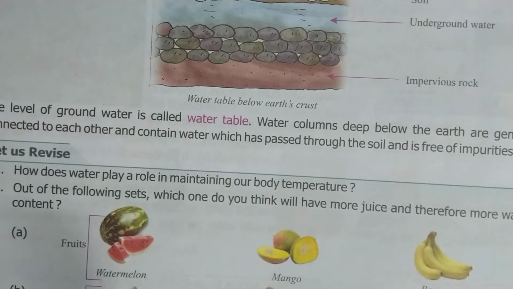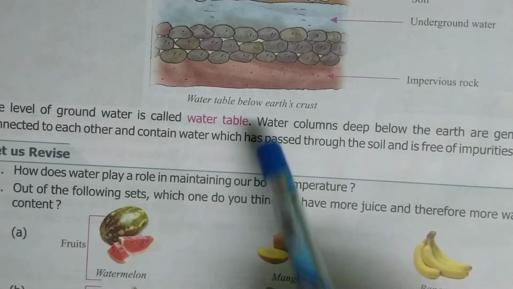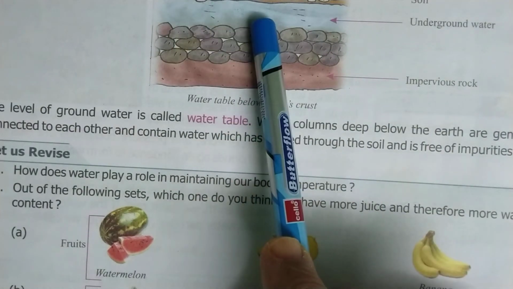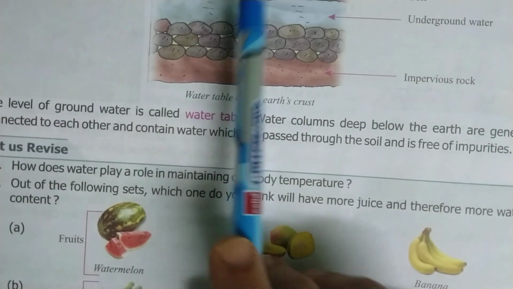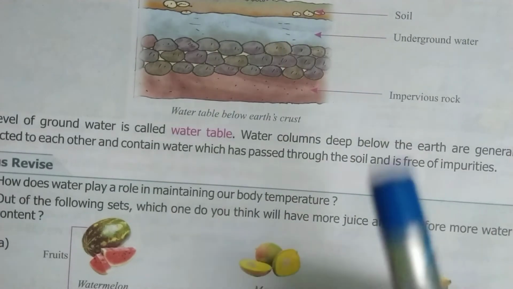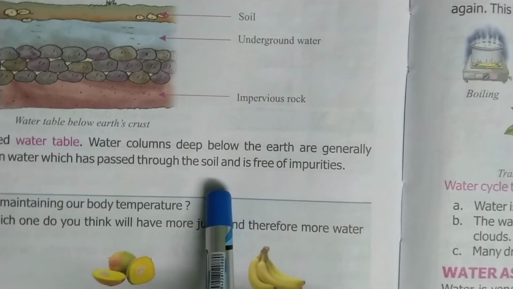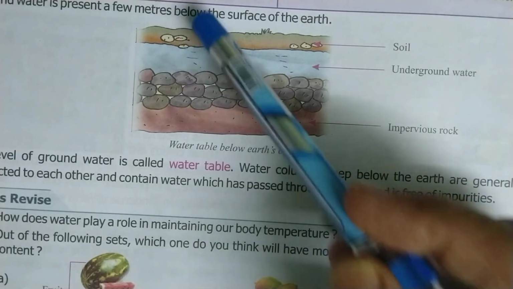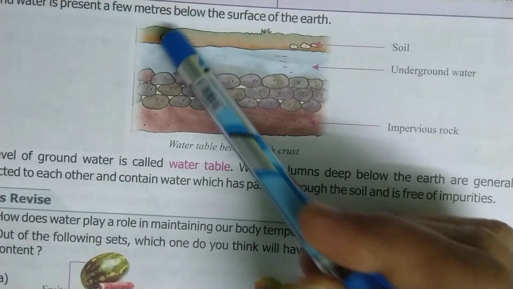Now the water columns deep below the earth, this is the underground water. These water columns are connected to each other and contain water which has passed through the soil and is free of impurities. This groundwater is free of impurities because it has passed through the soil and has been filtered.